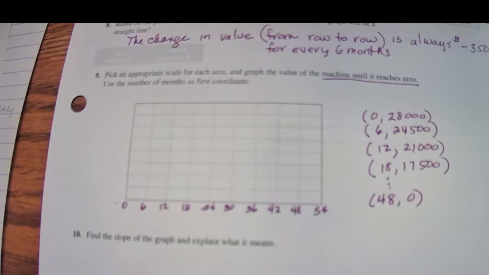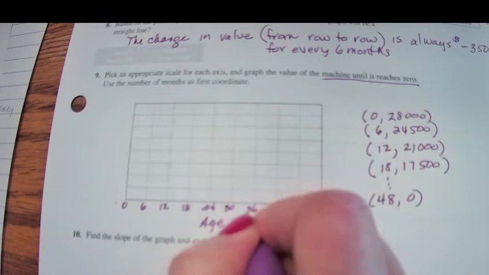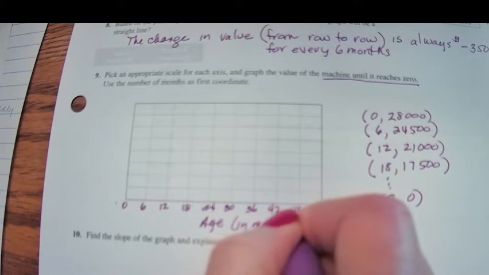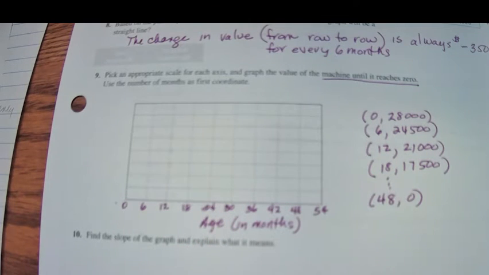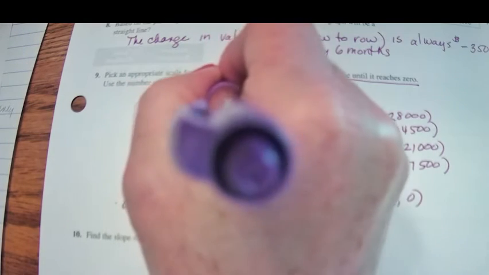And so what is this? This is the age of the machine in months. Let's go ahead and put our title here. This is the value of the machine.